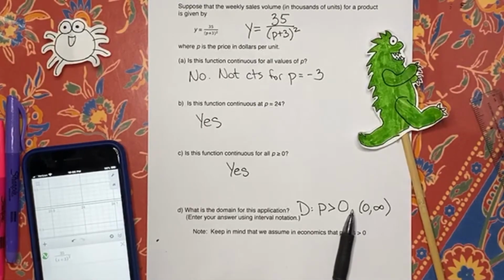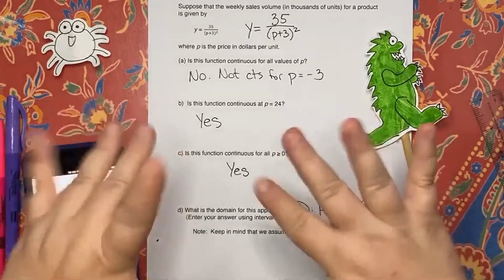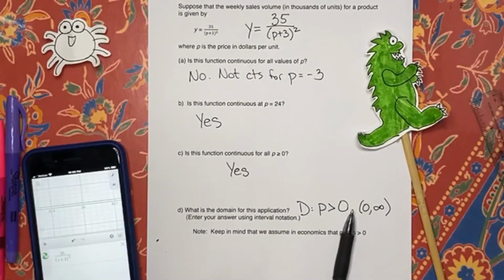So that's it. That was 9.2, a lot of theory, kind of weird, kind of funky, but in the next section, 9.3, we get to start derivatives. Yay! I'm very excited. I hope you're excited.